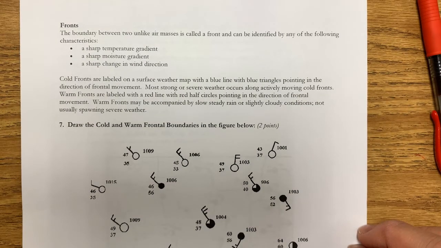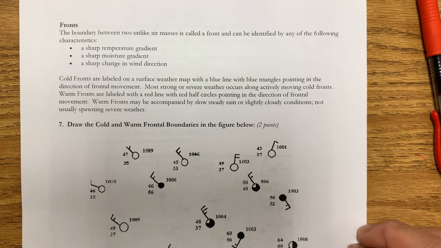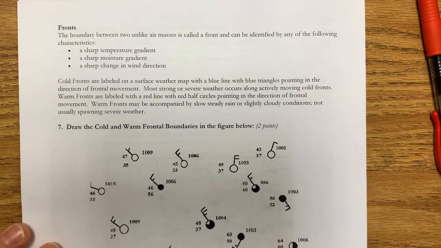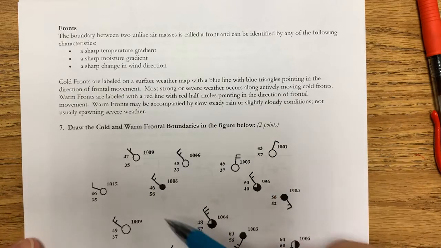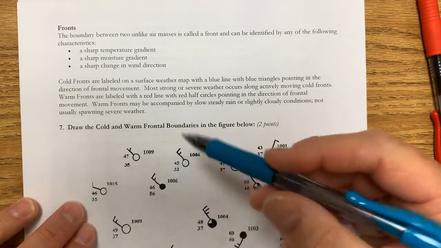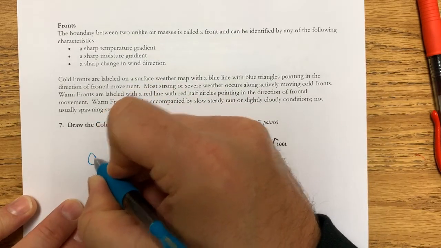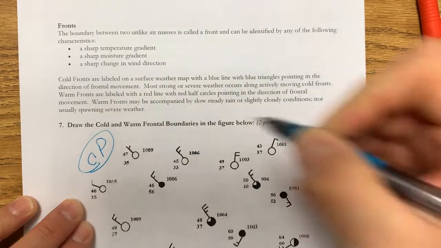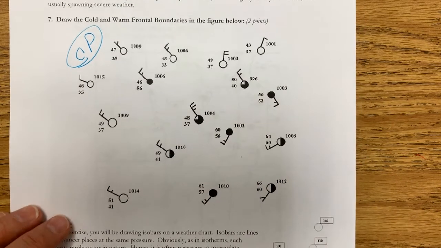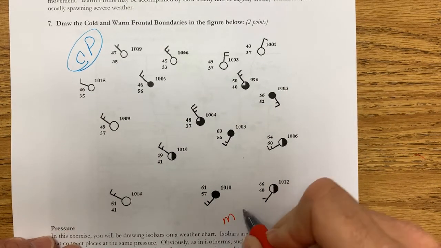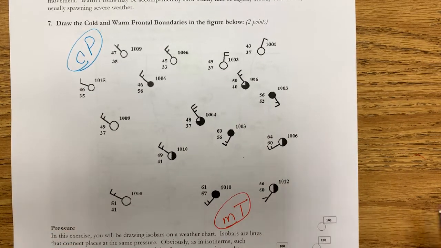Fronts are the boundary between two air masses. So the air masses we discussed on the last page, for example, this scenario here, you have kind of a cold, dry air mass. So that would be continental polar air mass up here. And your warm tropical air mass down here would be maritime tropical, okay, from down here.